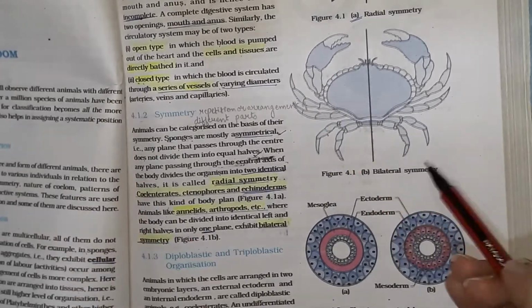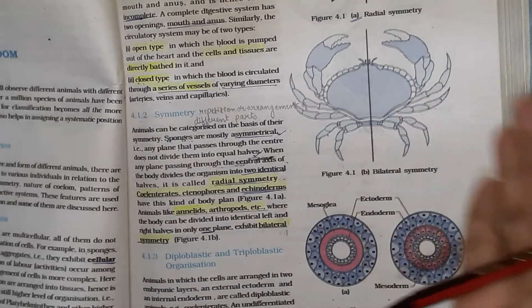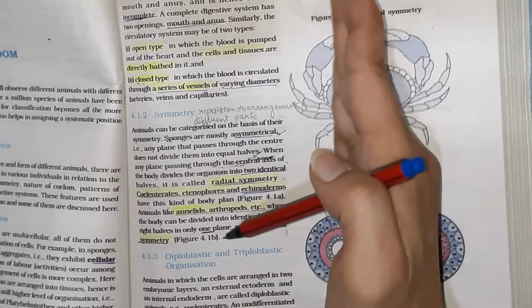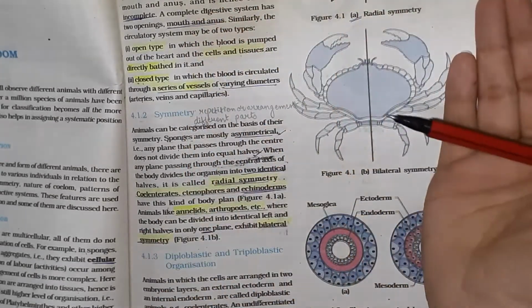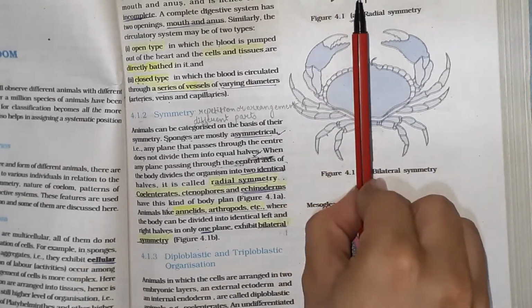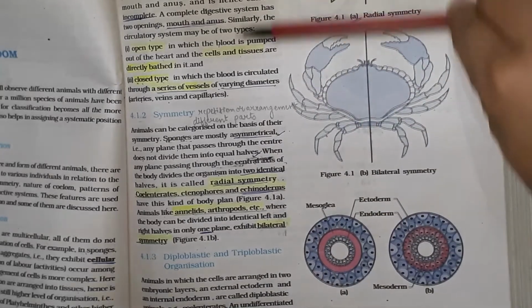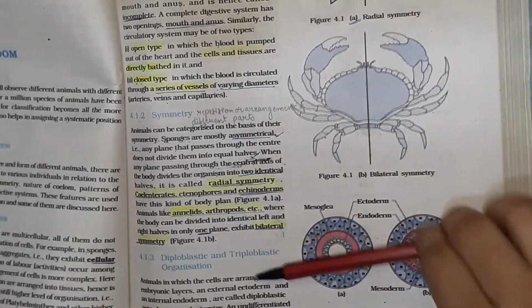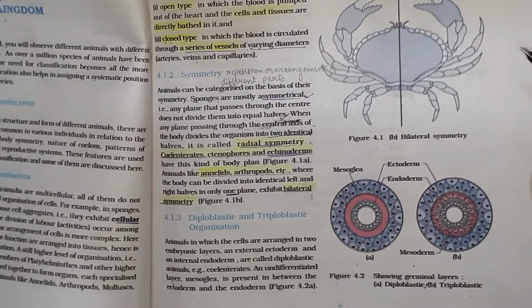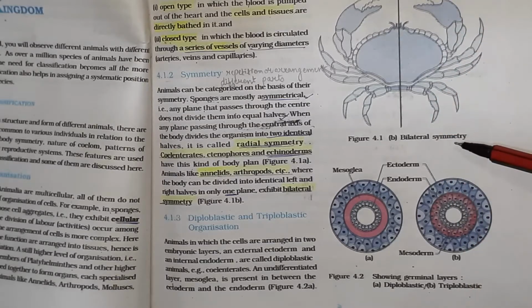Third comes the crab. This is not a radial kind of symmetry, this is bilateral symmetry. The meaning of bilateral symmetry is that the body is divided into identical left and identical right halves in only one plane. If we cut it in this plane, then only this and this are the same. If we cut it in this plane, then the body will not be the same. So this was all about the meaning of symmetry: asymmetrical, radial and bilateral.